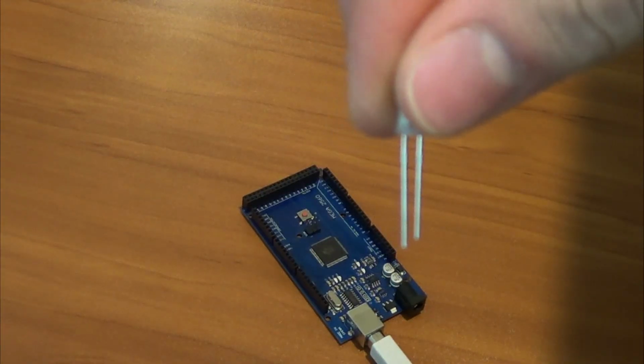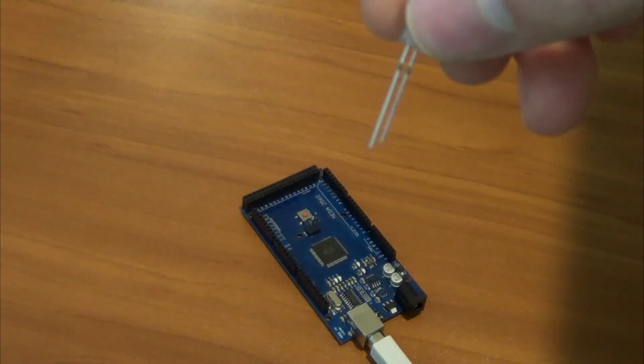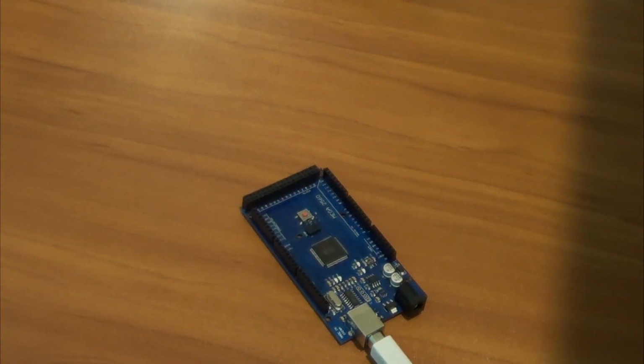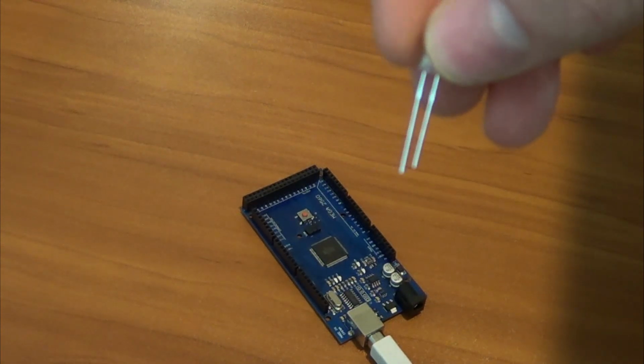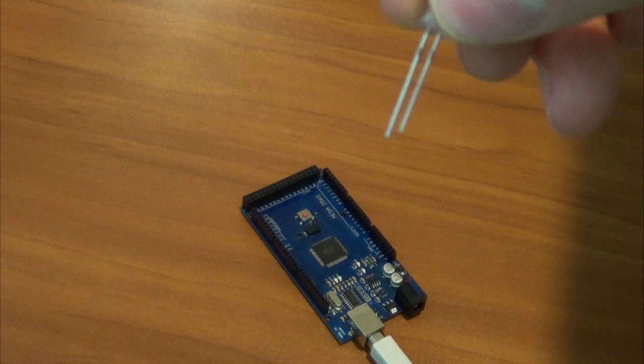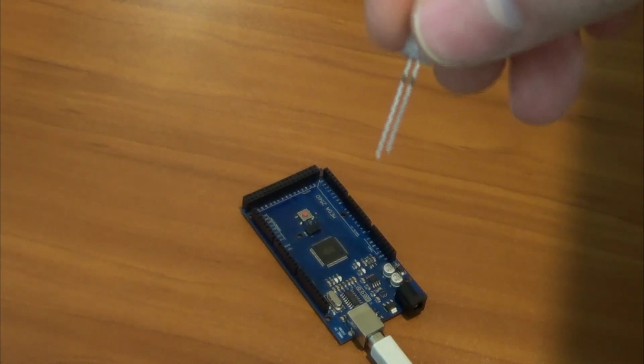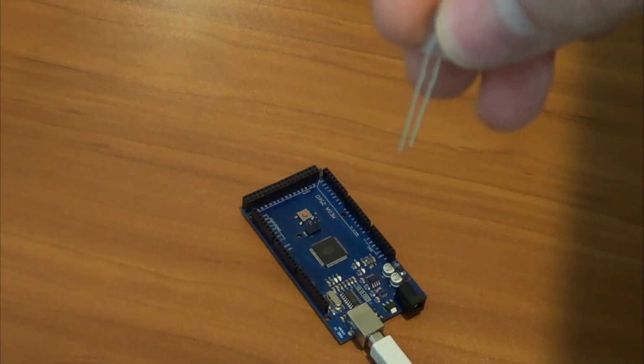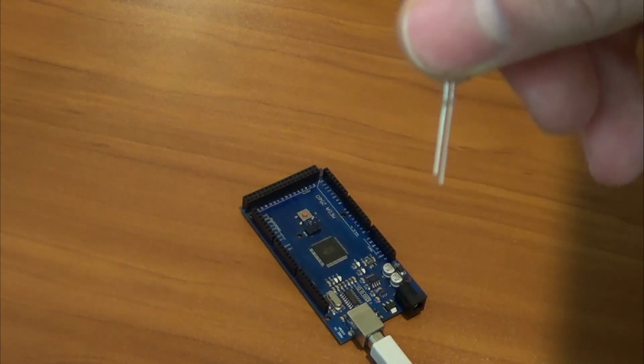You'll notice that there are two pins on an LED. If you're like me and you have a common cathode, the long wire is negative, so it goes to ground. The shorter wire is positive, so it goes to a signal pin in the Arduino.